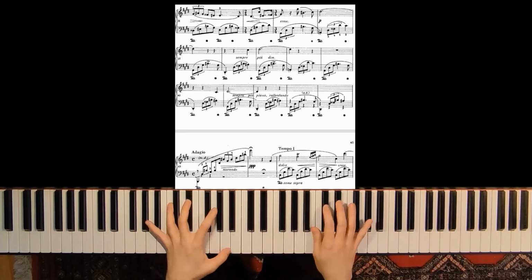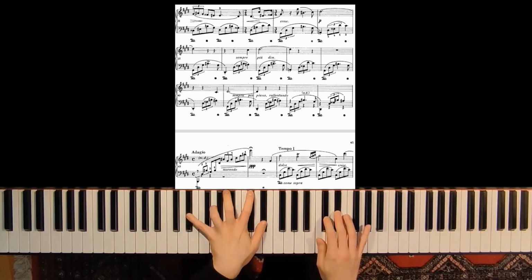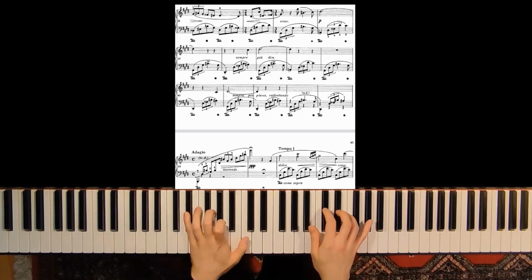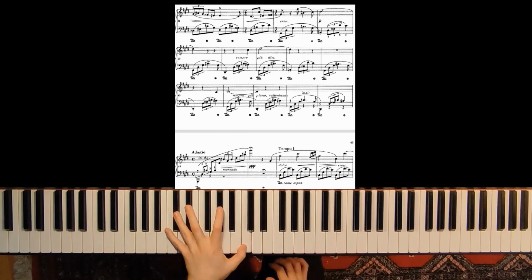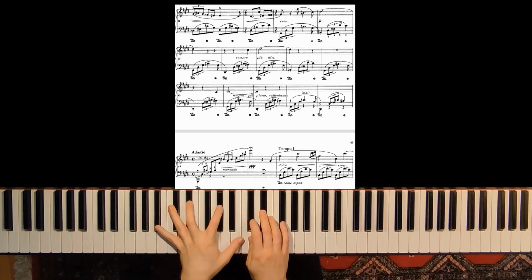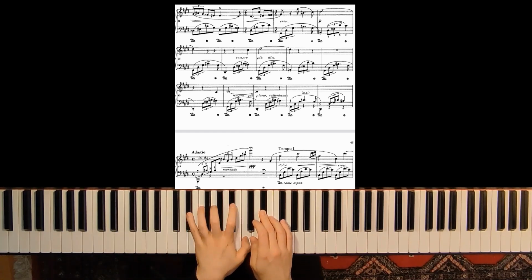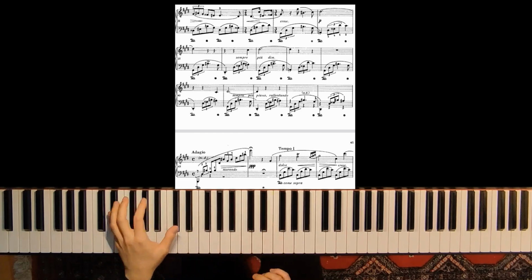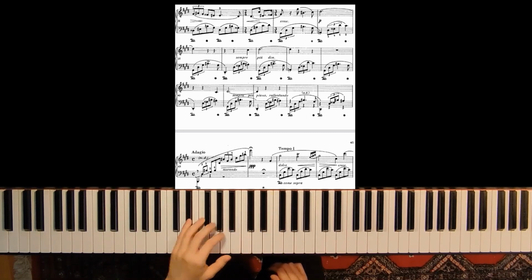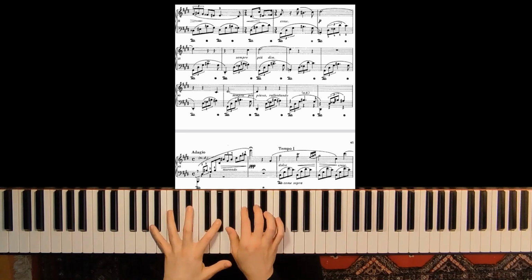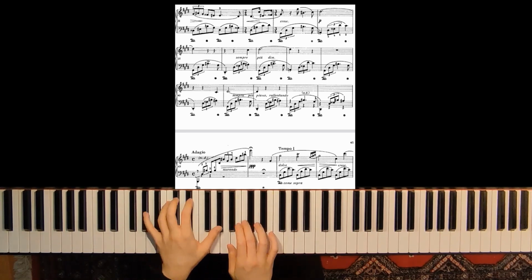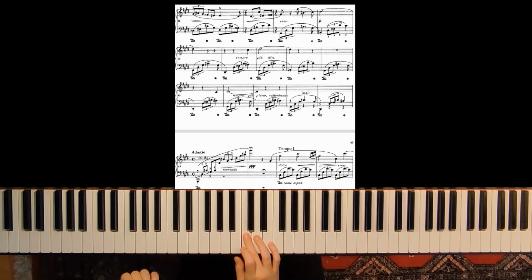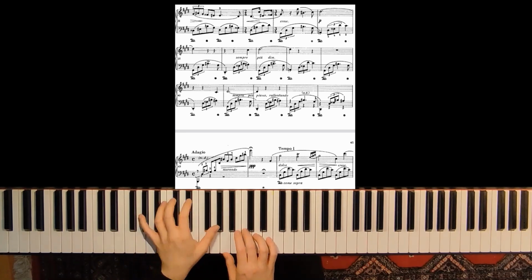So again, and here also I have in brackets that you can play this C sharp, this B sharp, sorry, with your right hand.